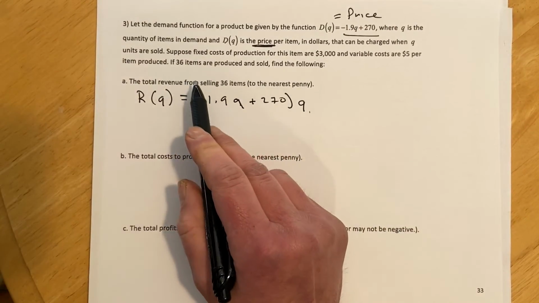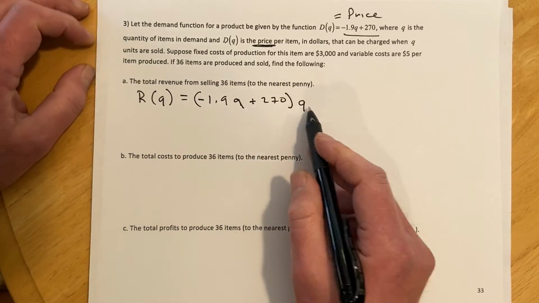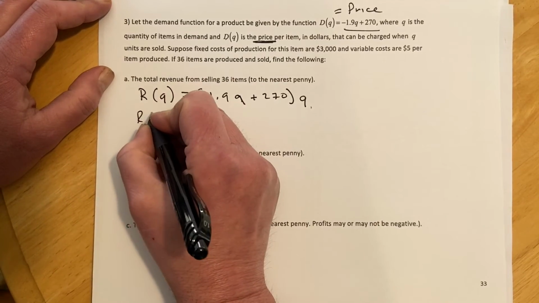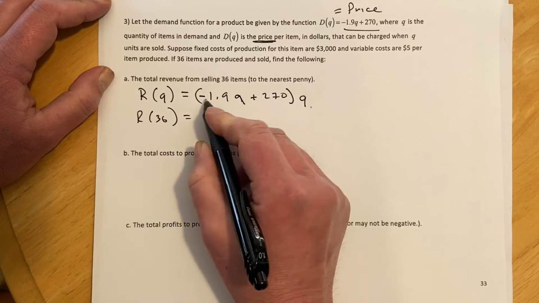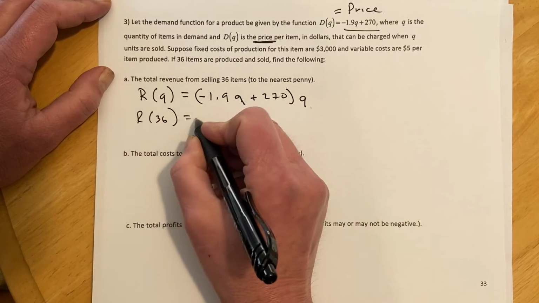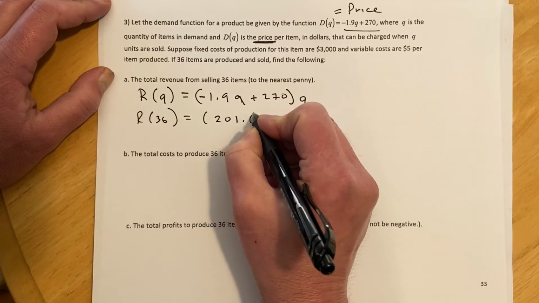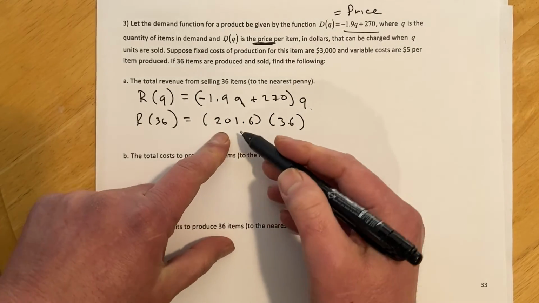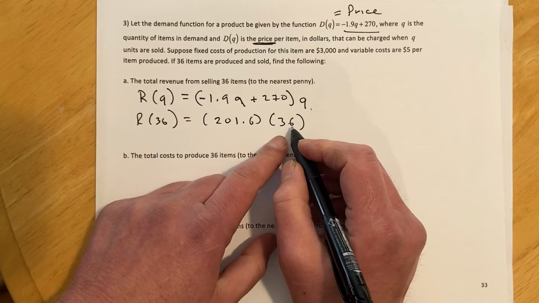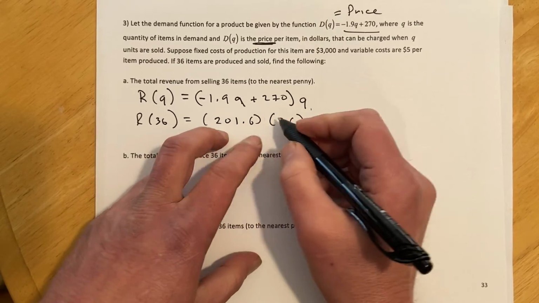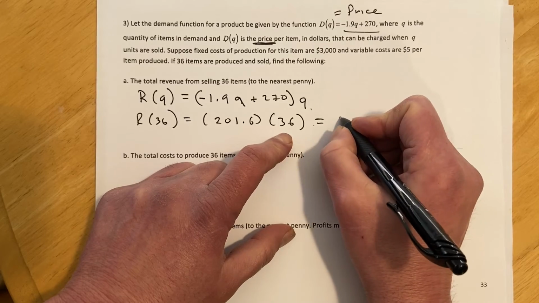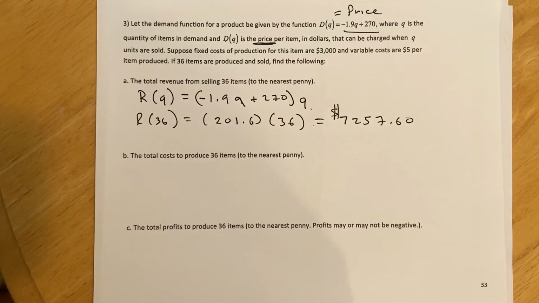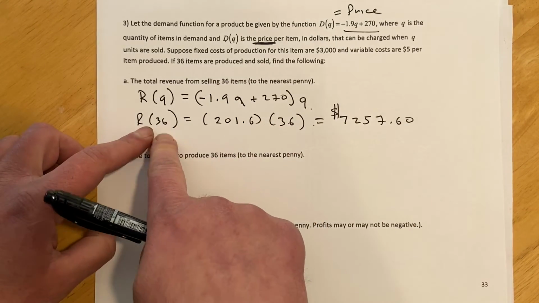And so I'm supposed to find the revenue from selling 36 units. I could distribute this through. I could also just find R of 36 right now, which is what I did. And so I just tossed 36 in here and here, and I think this comes out 2.016 times 36. So this is going to be my price at 36 units. And so if I get to charge this much and I'm selling this many, that's going to make $7,257.60. So that would be my revenue to the nearest cent for selling 36 units.